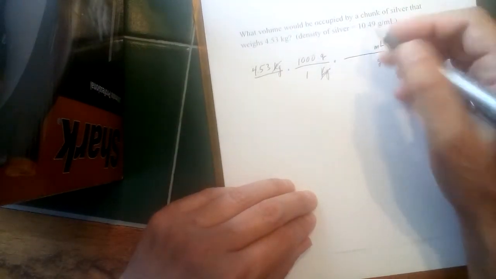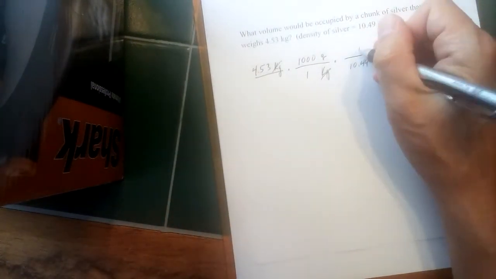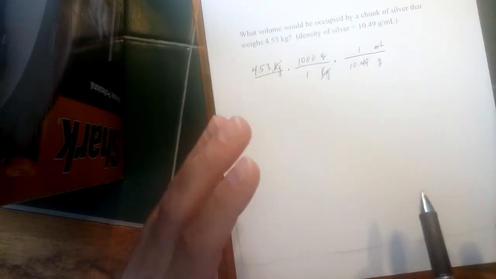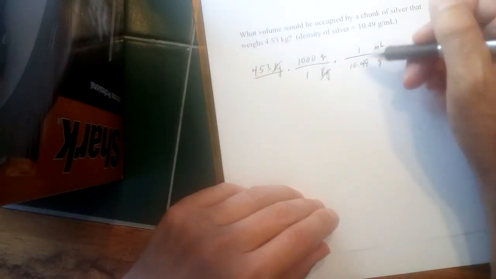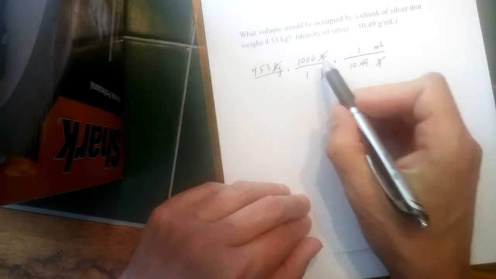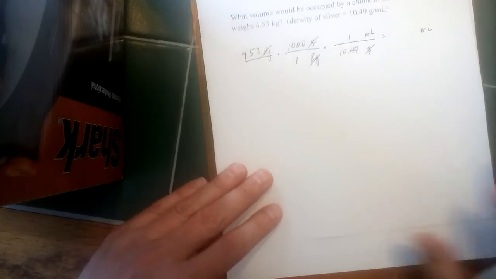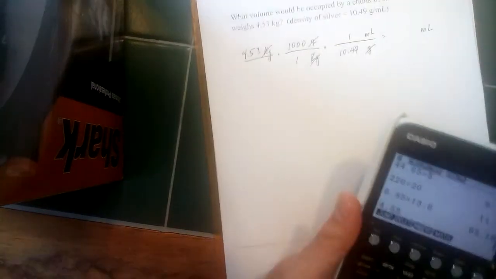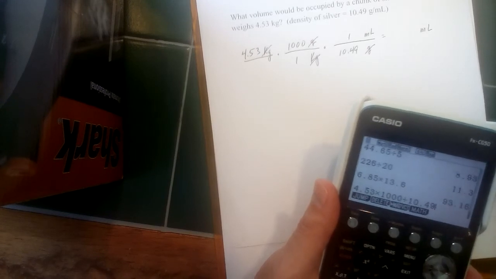But what that means is the 10.49 grams is the bottom of our fraction. The per milliliter, or the 1 milliliter, is on top. Now again, that's an equality. The density is telling us 10.49 grams is equal to 1 milliliter of volume. So we can flip that the other way as well when it's appropriate for the units we're trying to cancel out. And in this case, it allows us to cancel out grams and leaves us with volume units, which is exactly what we want. So punching this in, 4.53 times 1,000, and then divided by 10.49.